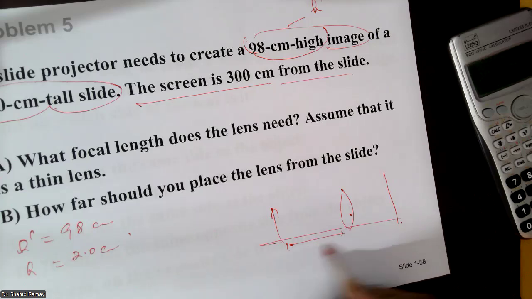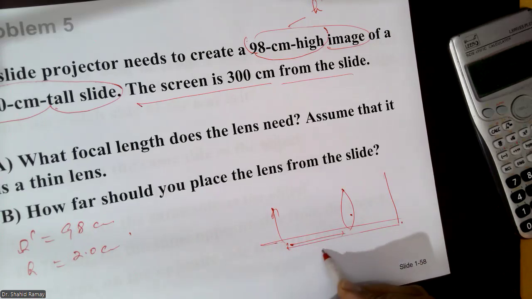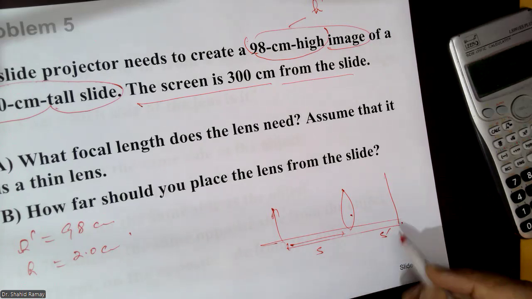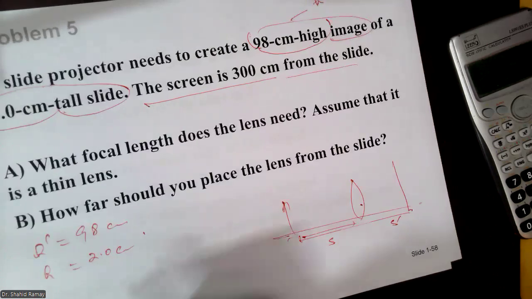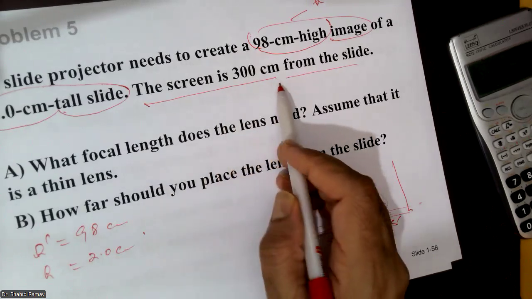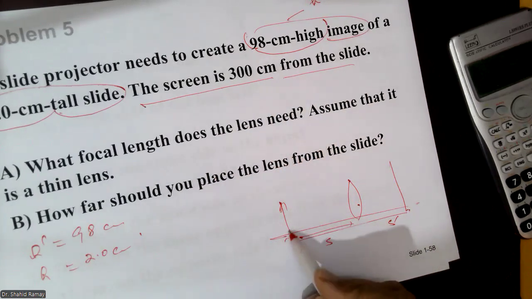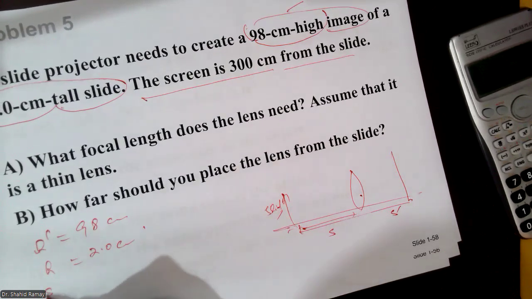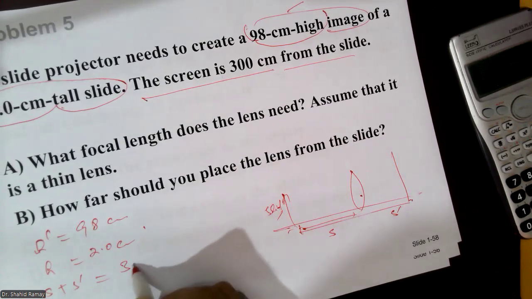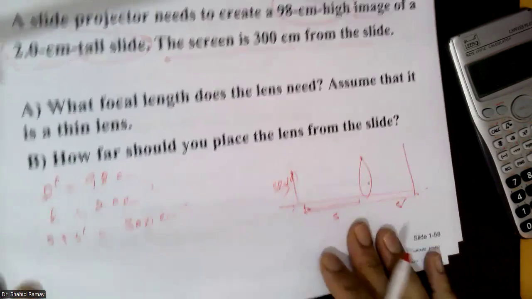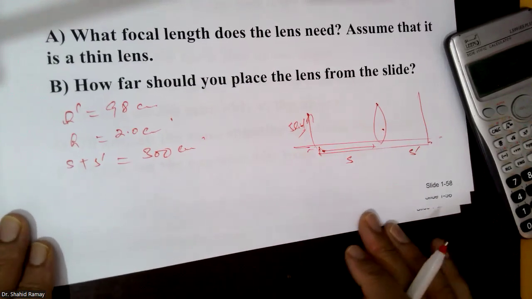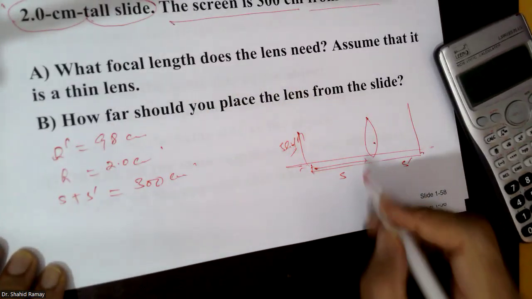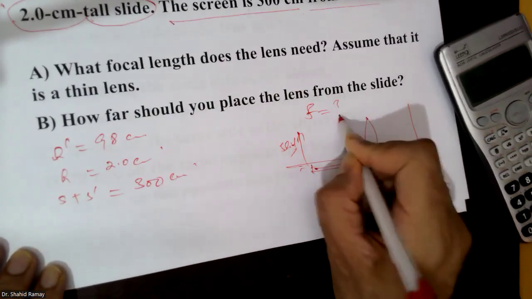The screen is this distance. If this distance is S, this distance is S dash. It means the total distance is S plus S dash. The screen is 300 centimeters from the slide. So this is your slide. So the total distance given, S plus S dash, is 300 centimeters. This is given. Now what will we do? We want to find what focal length the lens needs. So we have to find the focal length.